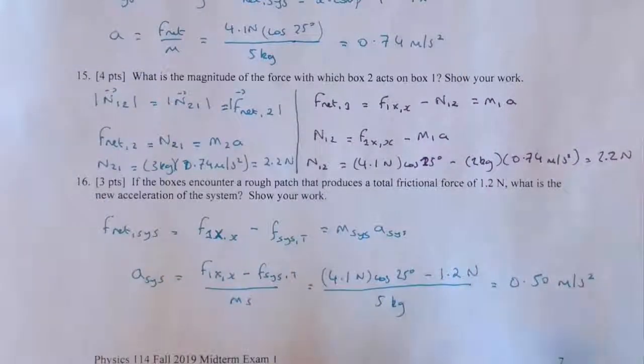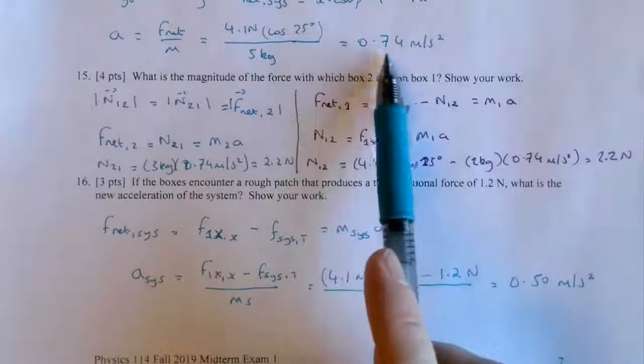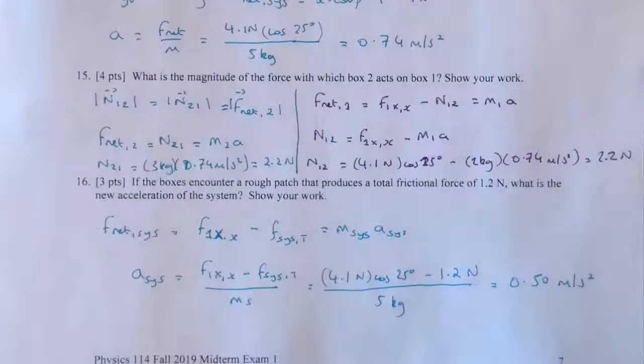So you should expect it to be smaller than the acceleration that we saw in question 14. And that should be the 3 questions from 13 to 16.